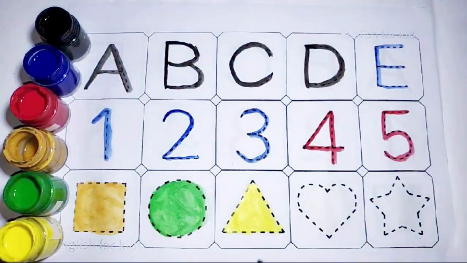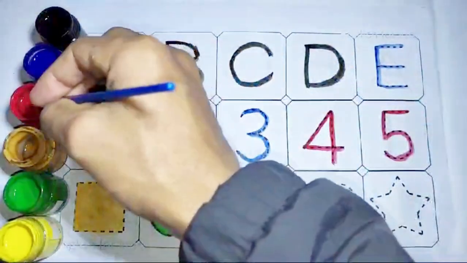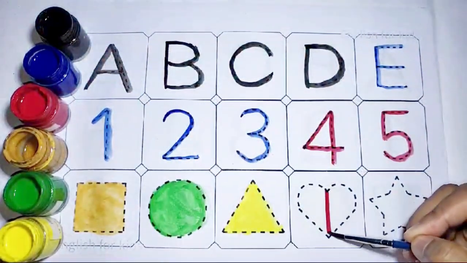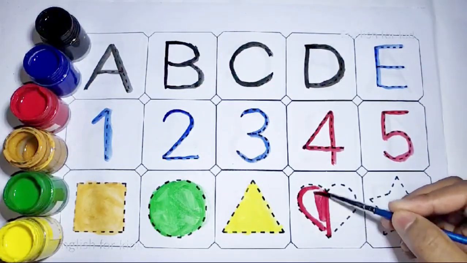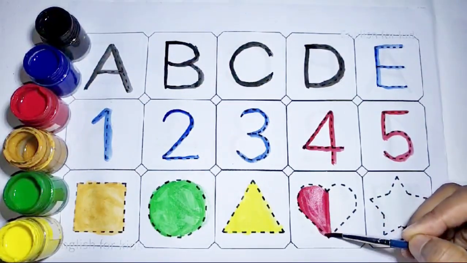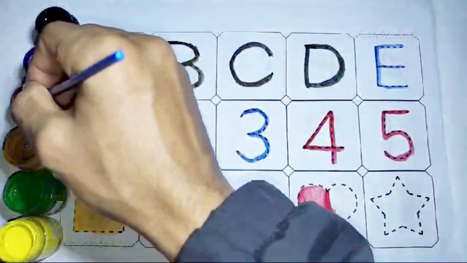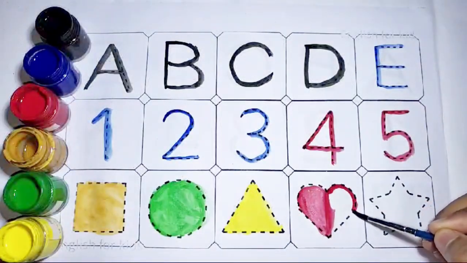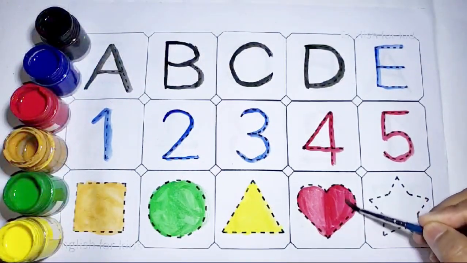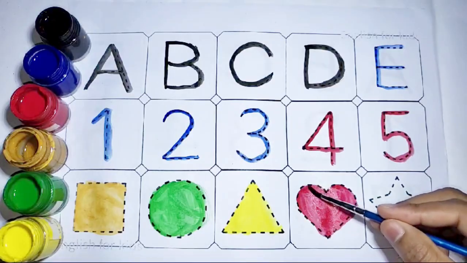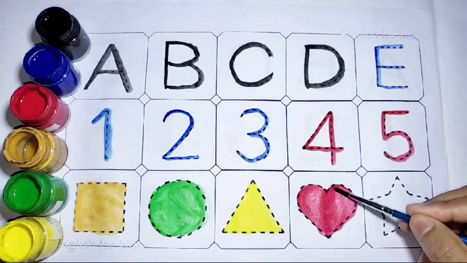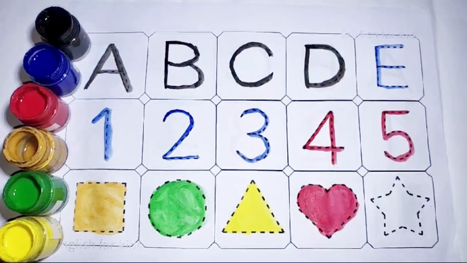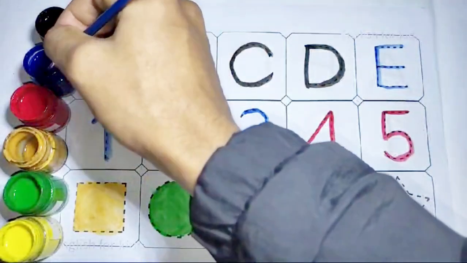Now we draw the shape of heart. Red color. Now we draw star. Blue color.